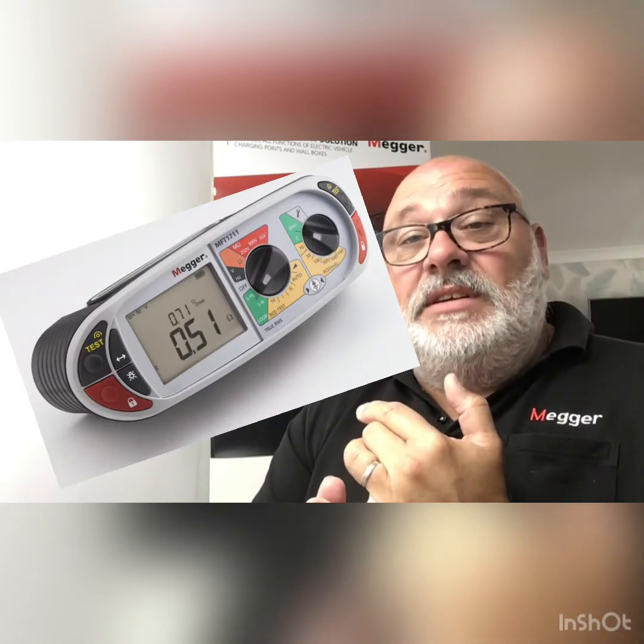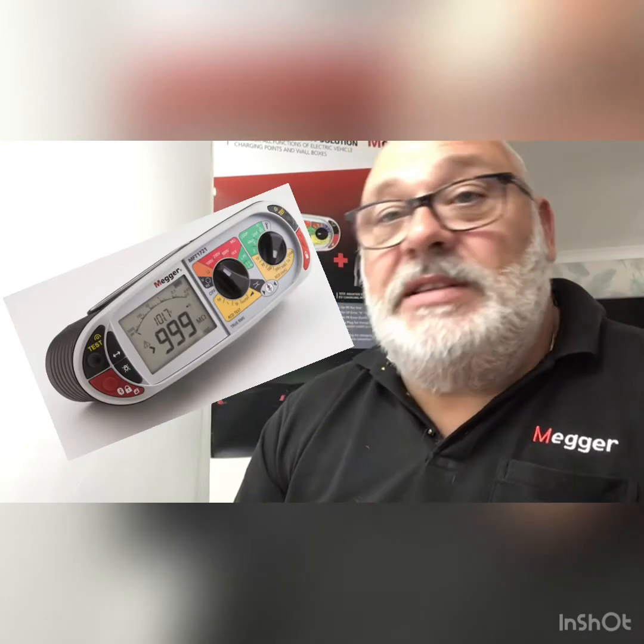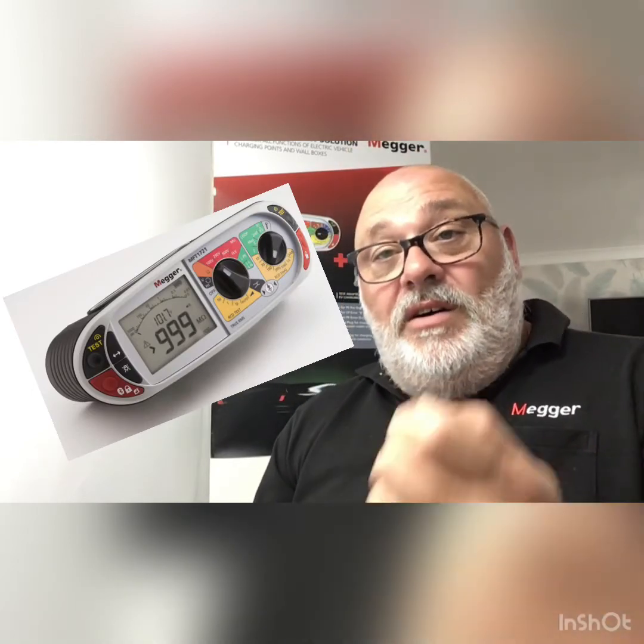Within the MFT 1700 range, we have the MFT 1711. That's a solid single phase installation tester, ideal for the domestic testing market. We have the MFT 1721. That's ideal for general purpose domestic and industrial testing with 3-phase capability and additional loop and RCD ranges.